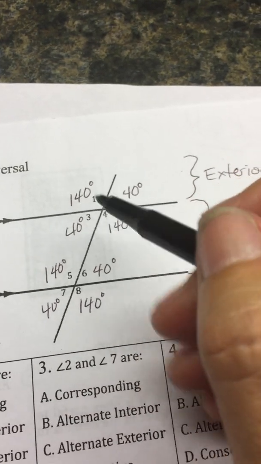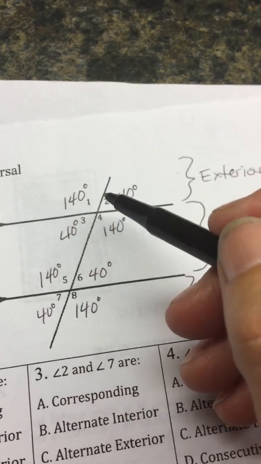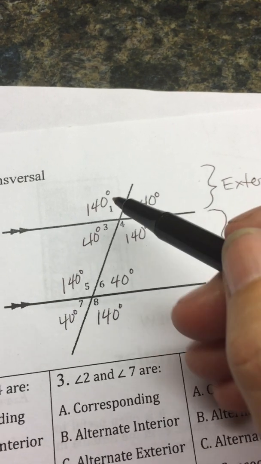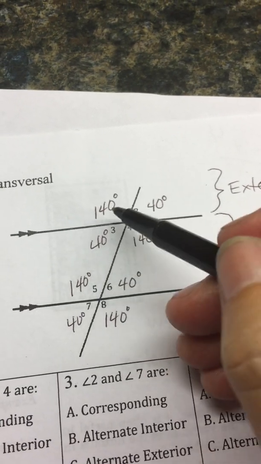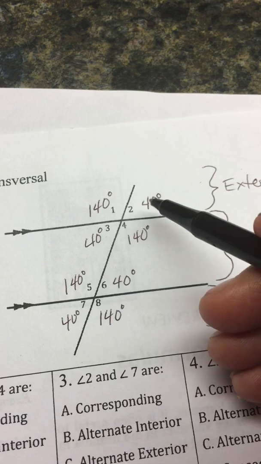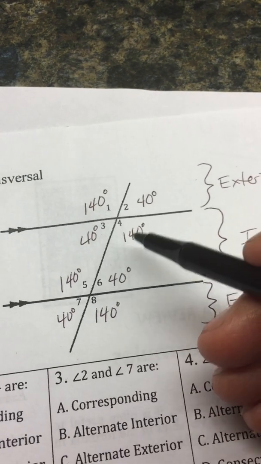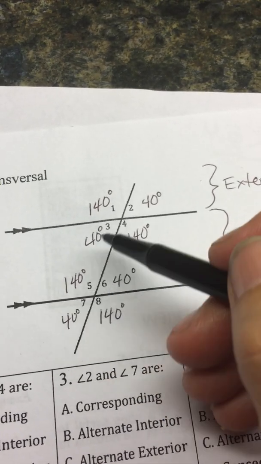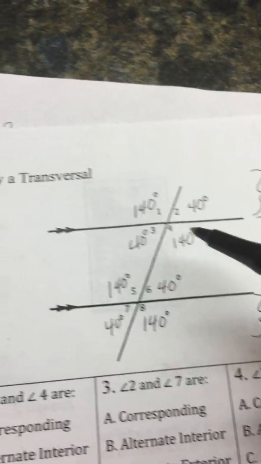Now let's go back and look at all the things we had. We said, I'm getting my words bad again. Corresponding angles are equal. So this one equals that one. They're in the same upper left. Upper right, same size. Lower right, same size. Lower left are equal to each other. So all my corresponding angles are equal.